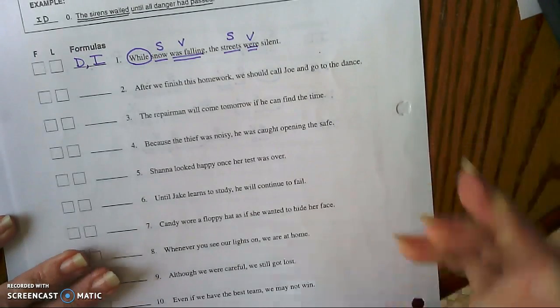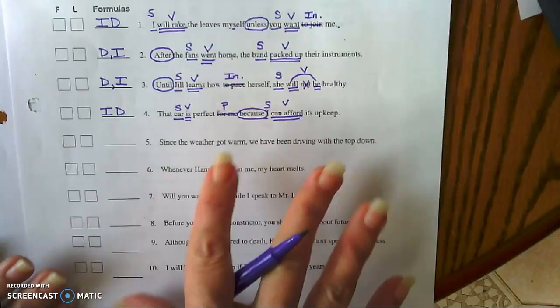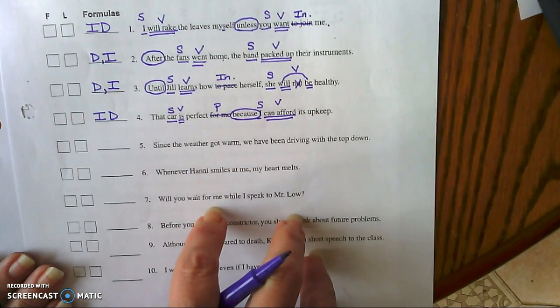And that's it. So, happy search and checking and making your paper look beautiful just like this. We will check it on Monday and go from there.